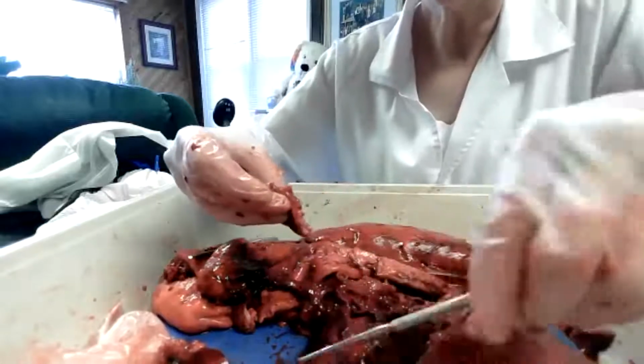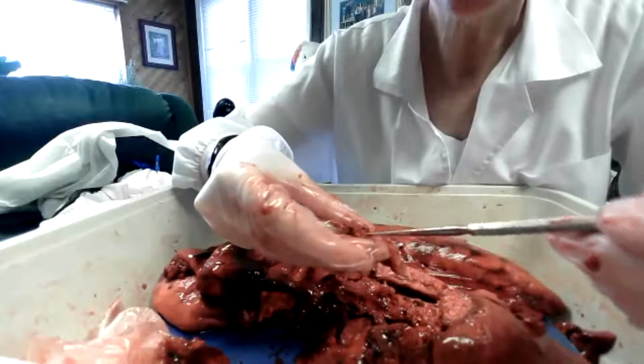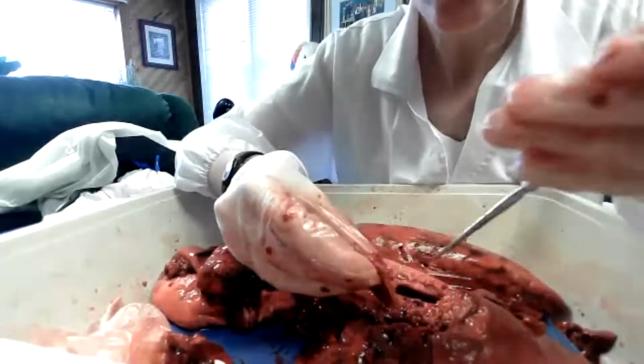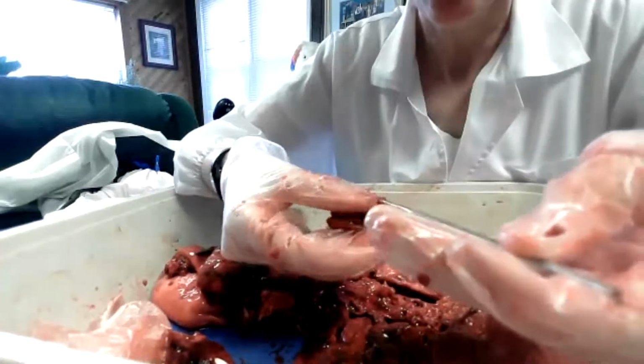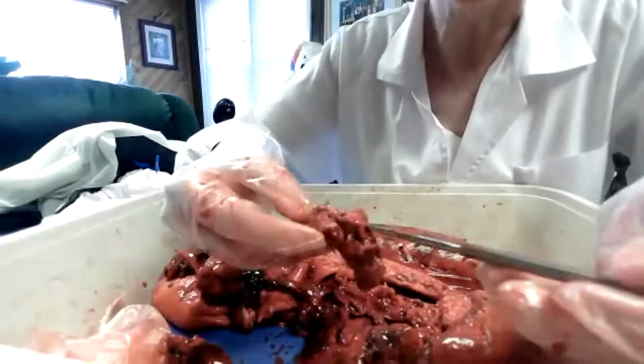You can't see it really well, but right there is another one. You can see it actually coming out to that area.